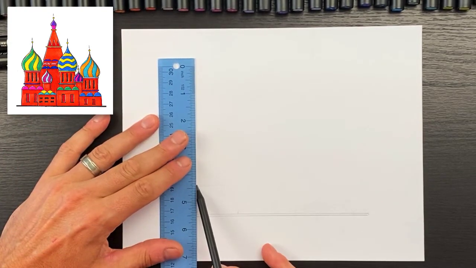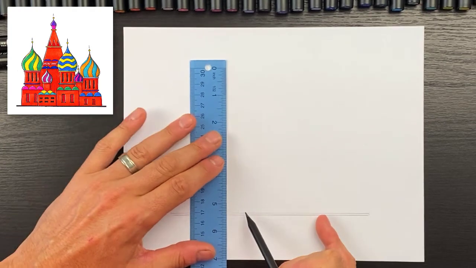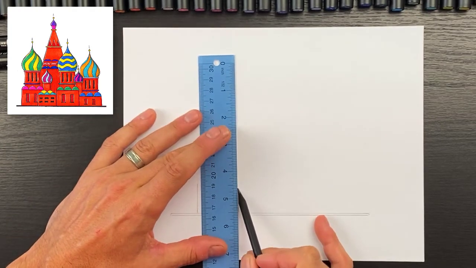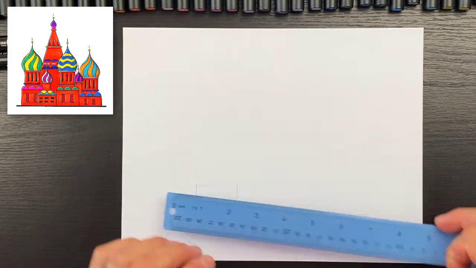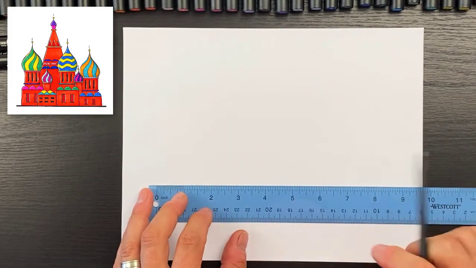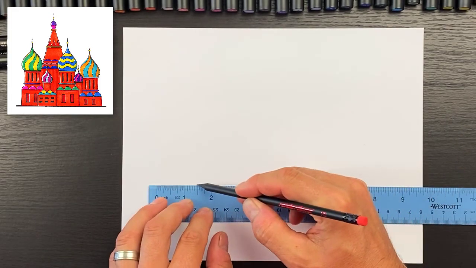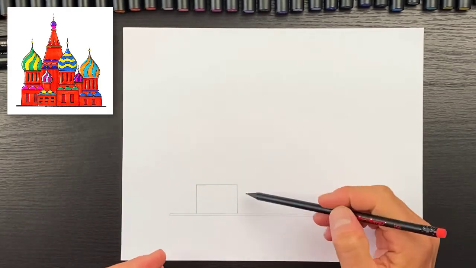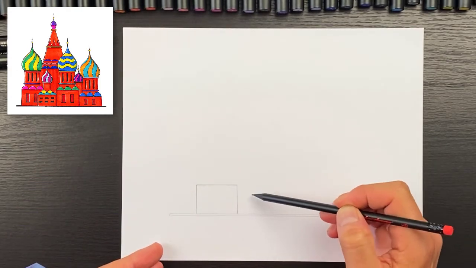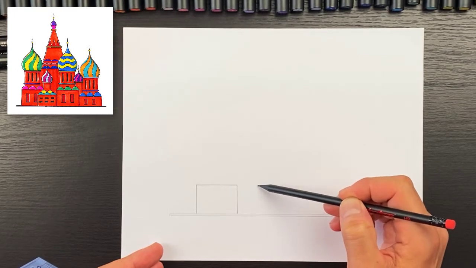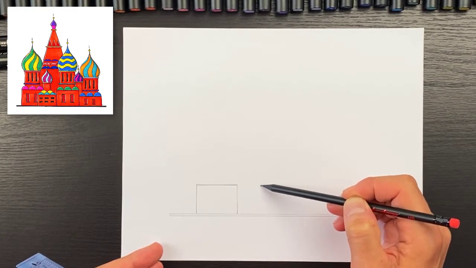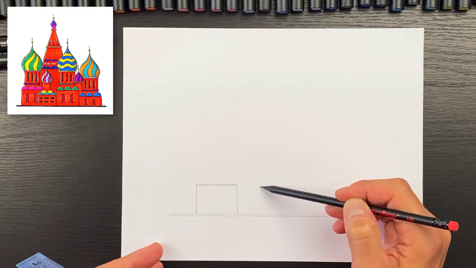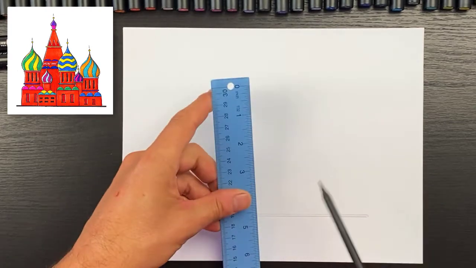So we'll draw the left side of the wall, we'll draw the right, and then I'm just going to draw a line at the top. And while I'm doing that, I'm going to draw another one, and this gap in here from one building to another is going to be roughly about this size right here.